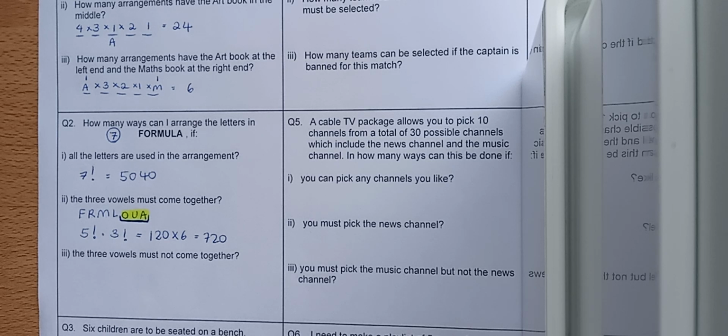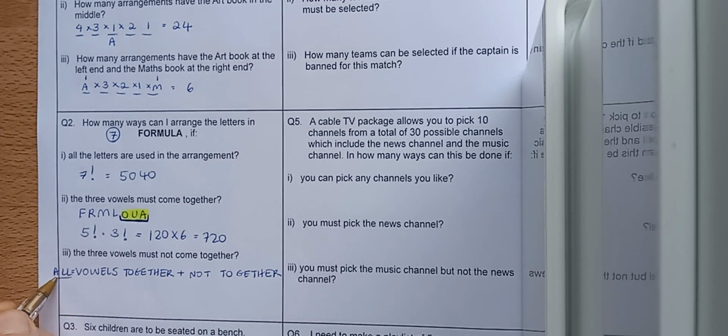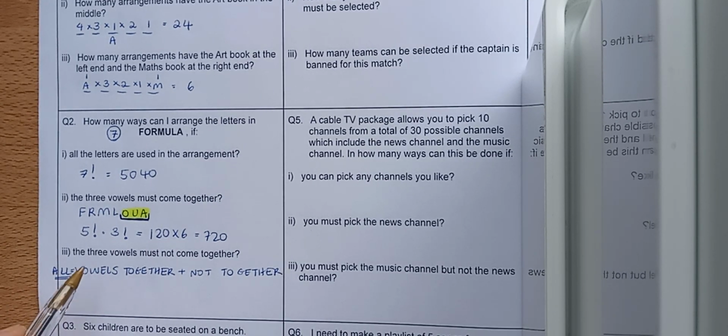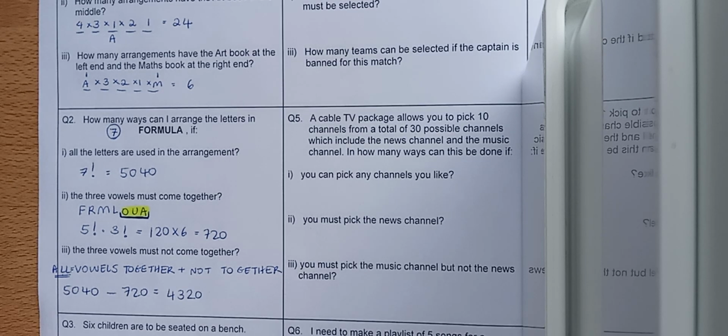In part 3, I want to find the number of arrangements where the vowels don't come together. If I take the situations where the vowels are together and add them to the situations where they're not together, I get the overall total of all the different arrangements. So if I want to figure out the situations in which the vowels are not together, I'm going to take all my arrangements, of which there are 5040, and I'm going to take away the arrangements in which the vowels come together. And this gives me a solution of 4320.